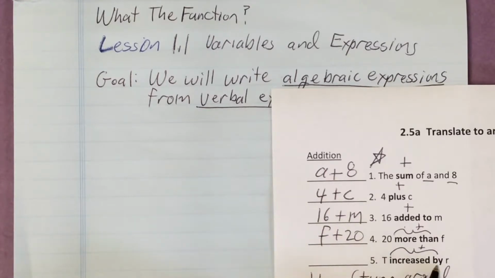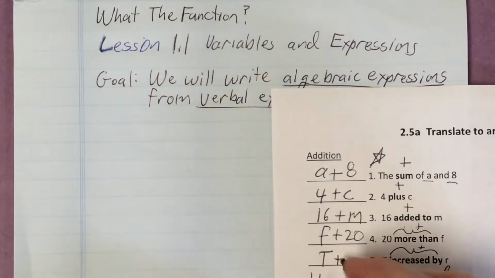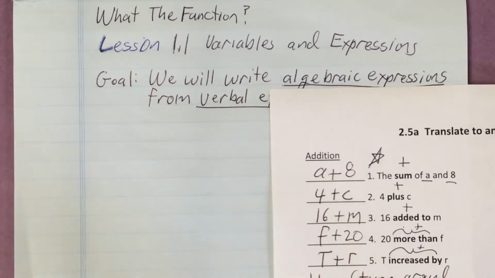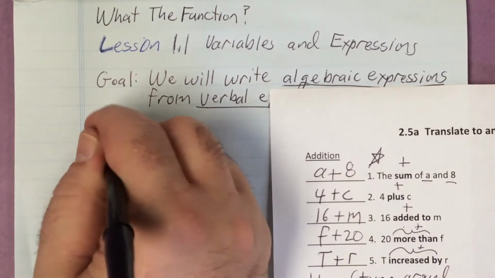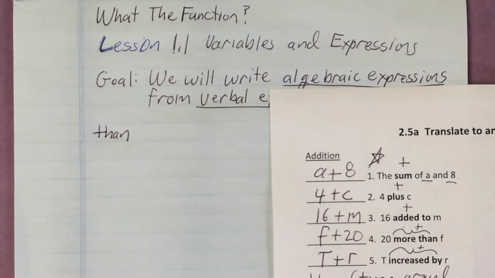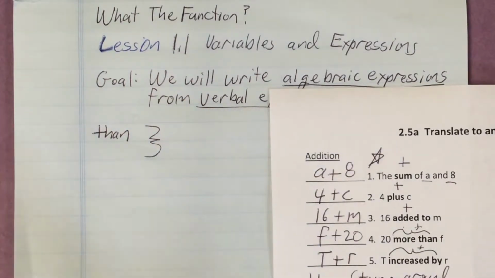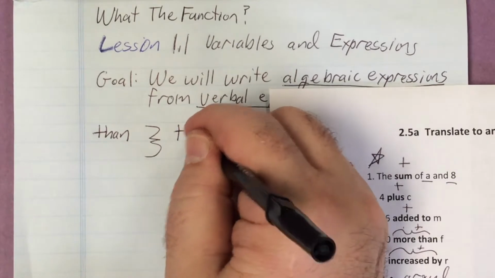In this next part, we have T increased by R. So this is going to be capital T. Make sure that if it's capitalized, you keep that. Increased by, that'll be plus again, and that's going to be just the letter R. So in that case, we have T plus R. One thing you probably want to take note of is that when we see the word than in a verbal expression, this is one of those two words that we consider a turnaround word.